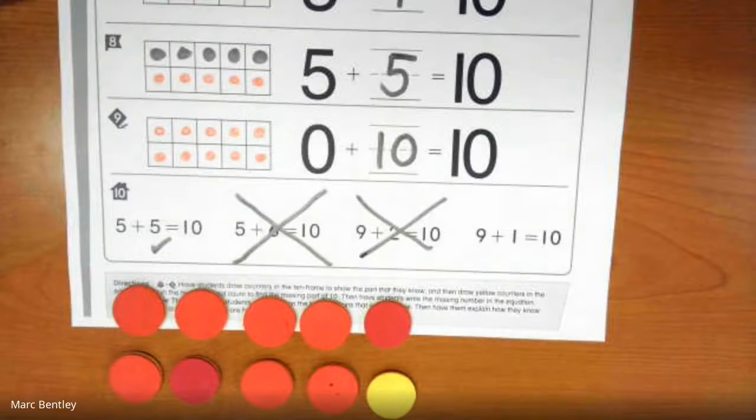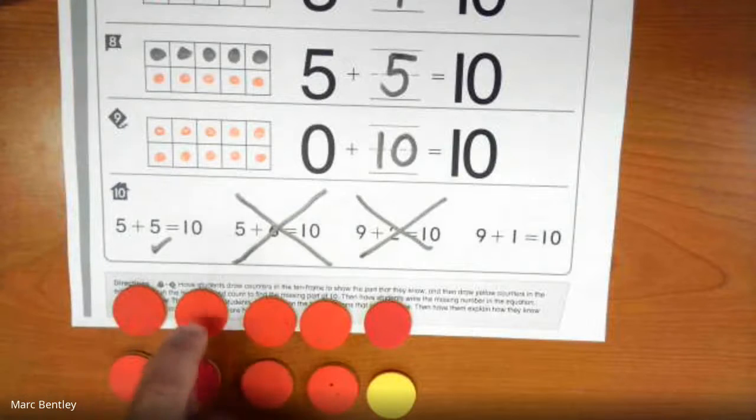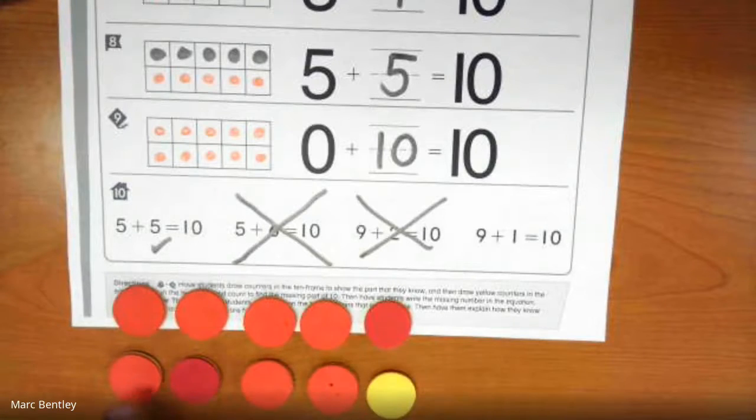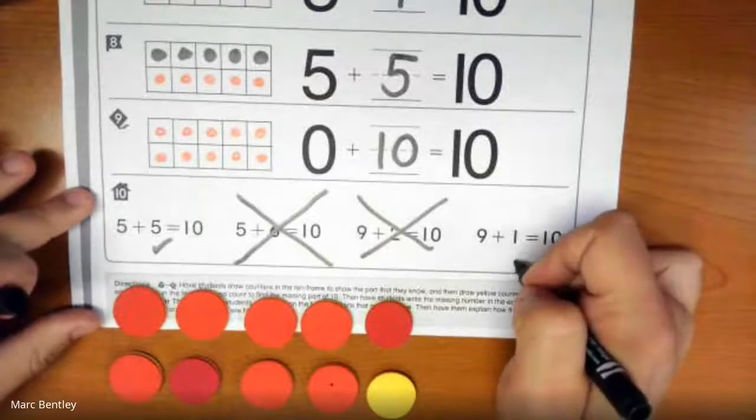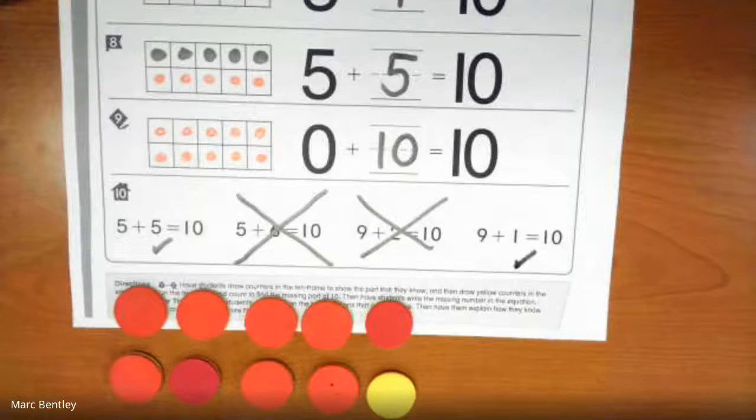The next one says 9 plus 1 equals 10. And if you look at this right now, it kind of looks like our complete 10 frame. So let's see if it's right. 1, 2, 3, 4, 5, 6, 7, 8, 9 red counters and 1 yellow counter. How many do we have total? So total, we have 1, 2, 3, 4, 5, 6, 7, 8, 9, 10. So I'm going to put a little check mark by that equation because it is correct.